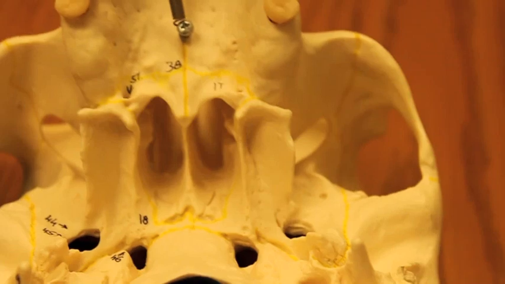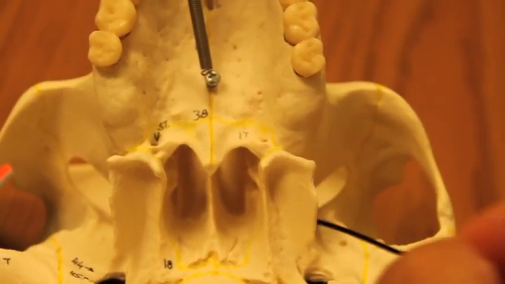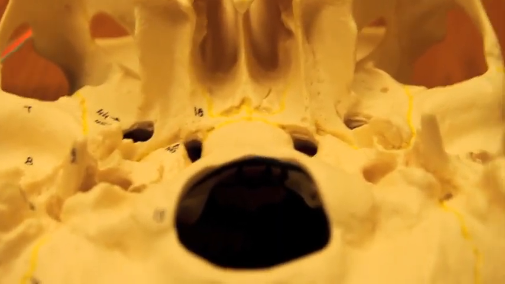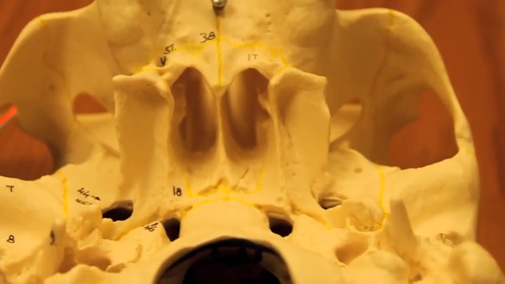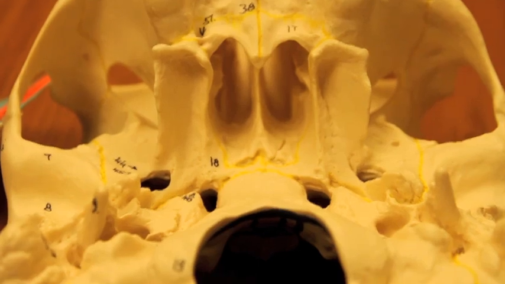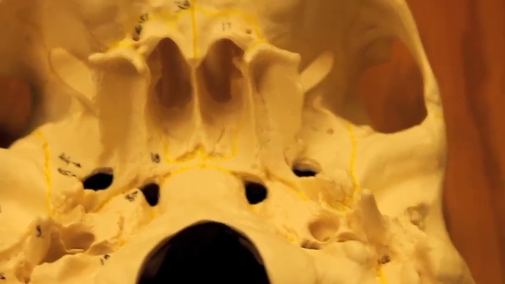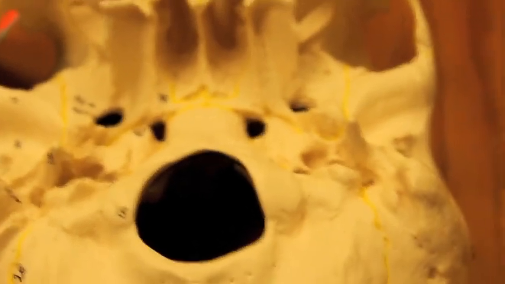Your inferior orbital fissure is something you can see from here. Right here is your inferior orbital fissure. Then we have our zygomatic arch, which is just on the outside here. We have the mandibular fossa, which is the place where the mandible is going to articulate, right in this area here. The external acoustic meatus is just where the ear hole is, right there.